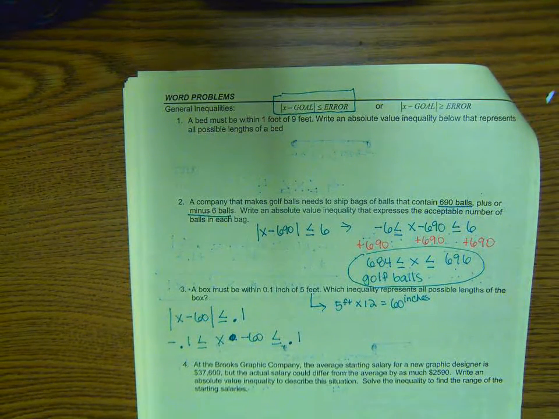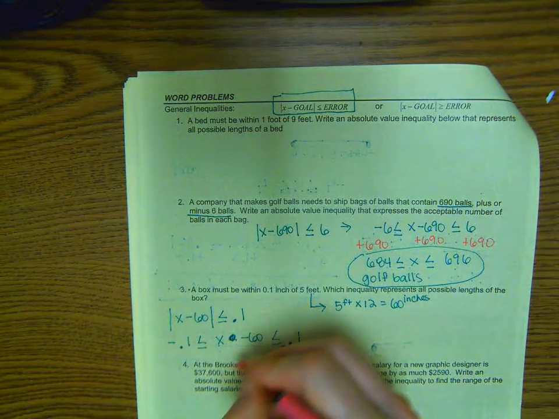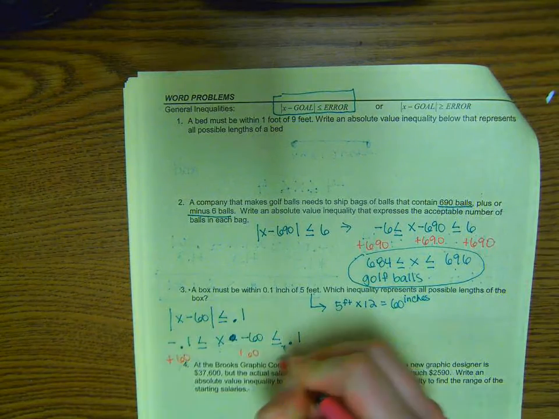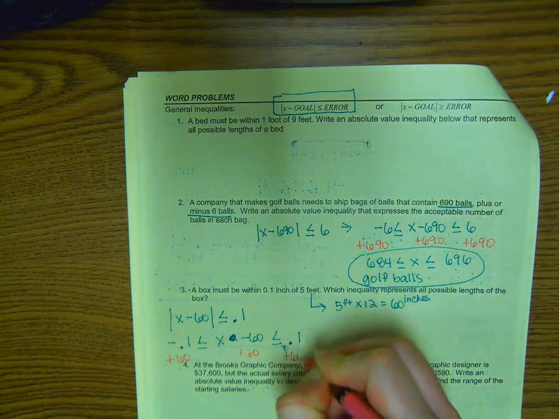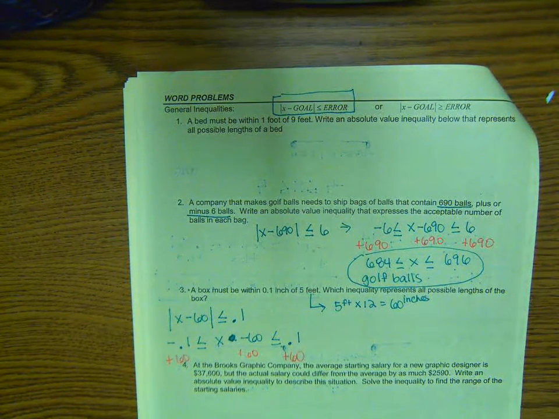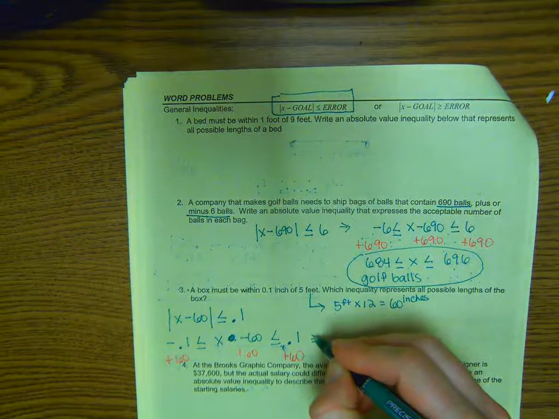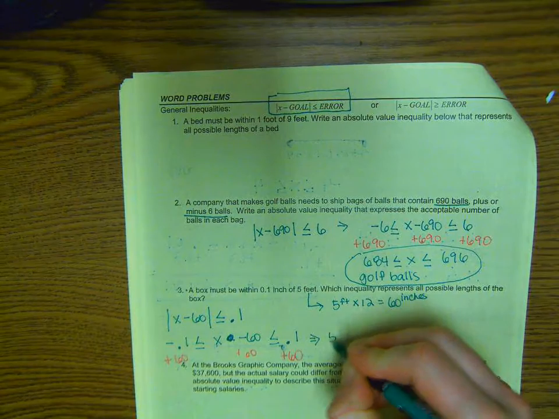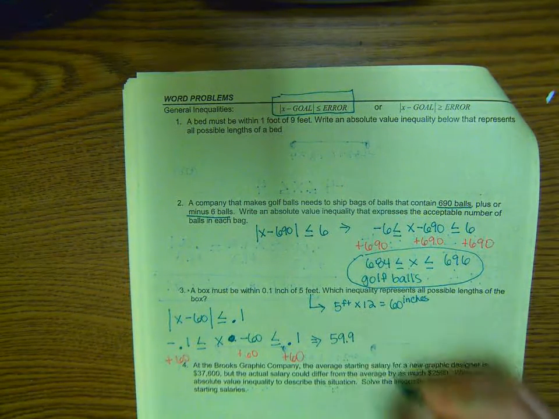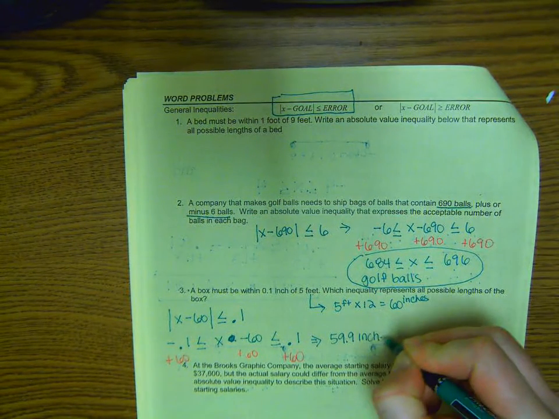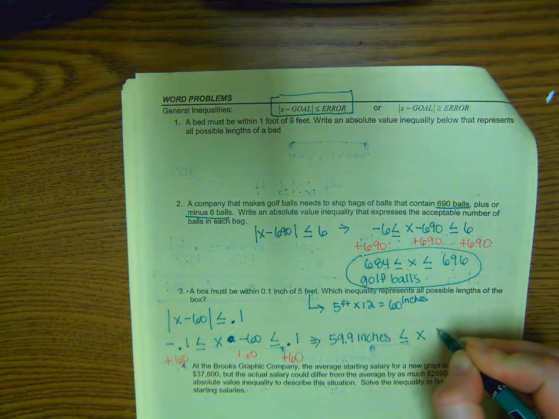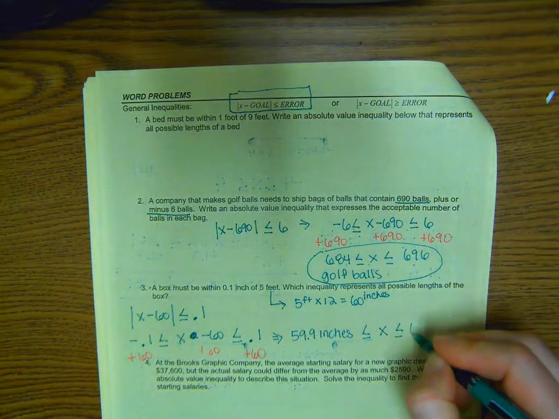What am I going to do to solve this? I am going to add 60 onto each part of my inequality. That leaves me with 60 minus 0.1 is 59.9. I'm going to label it inches. Is less than or equal to x is less than or equal to 60.1 inches.